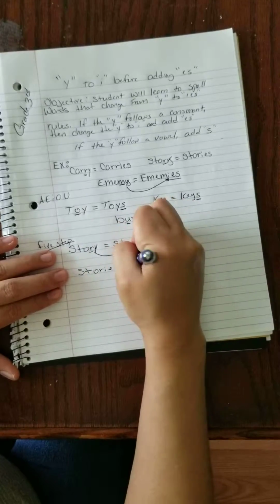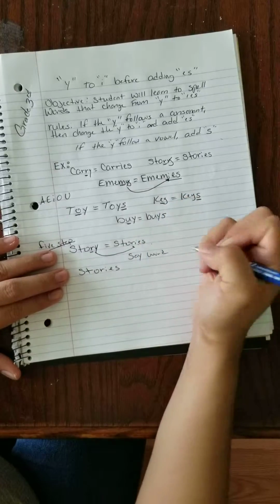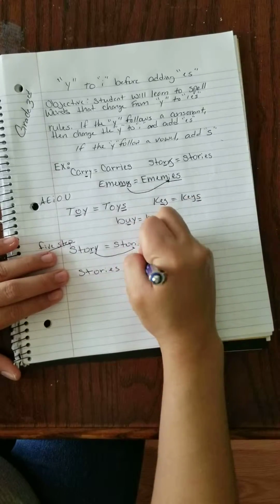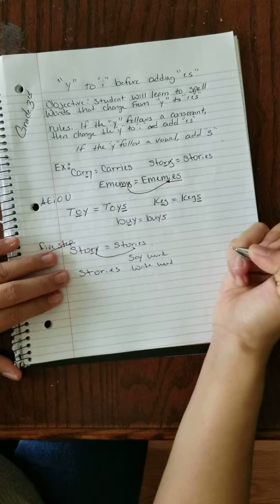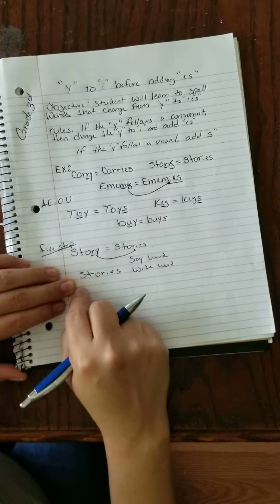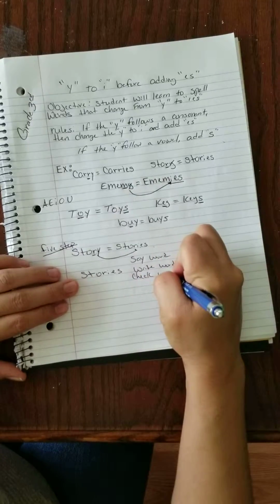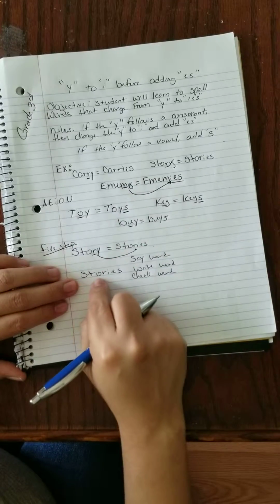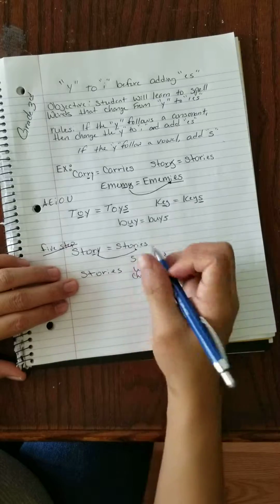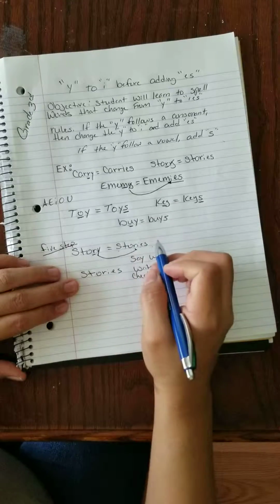So first they're going to say the word, then write the word out. Next they're going to check the word, STORIES, which is the same thing as up here.